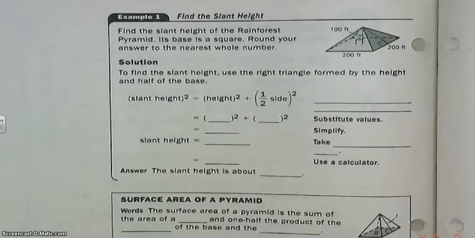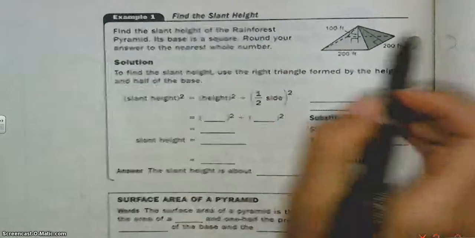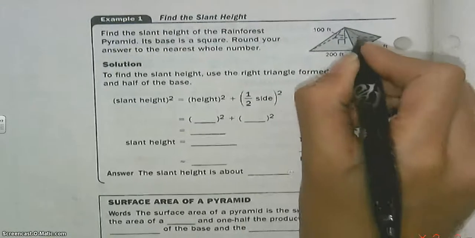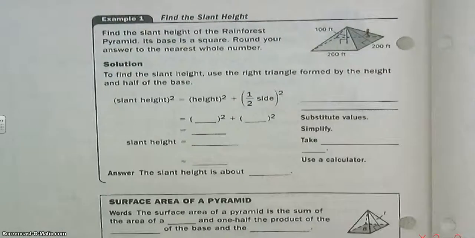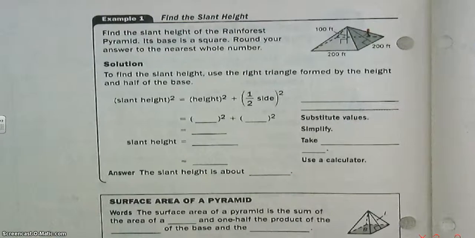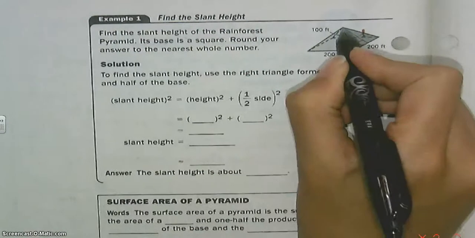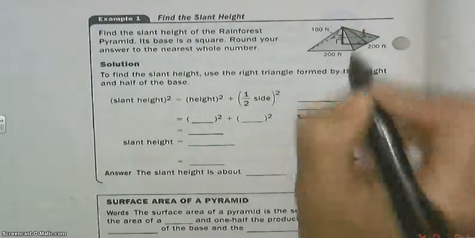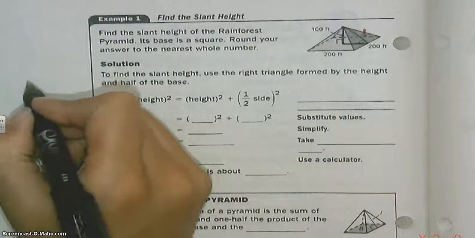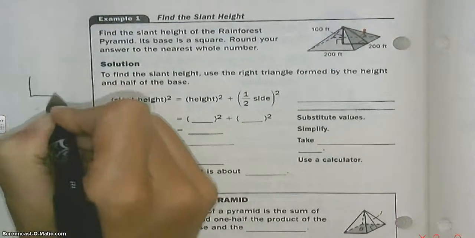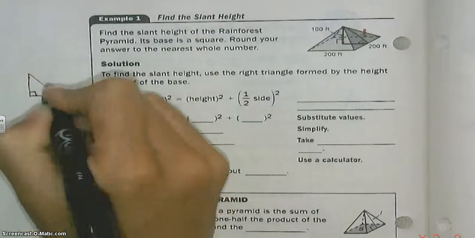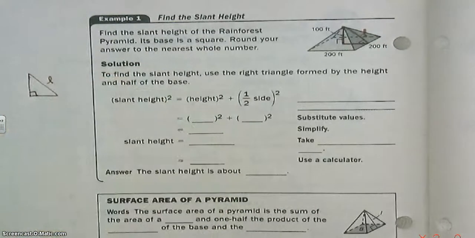Find the slant height. So slant height is L. It's that lateral height. So this one right here, the leaning height. Let's put L in our picture. Round your answer to the nearest whole number. Well, what I want to do is I can kind of see a triangle in here. You see this triangle? We're going to take that triangle, we're going to pull it out. So let's redraw it over here. And we're trying to find out this leaning height.